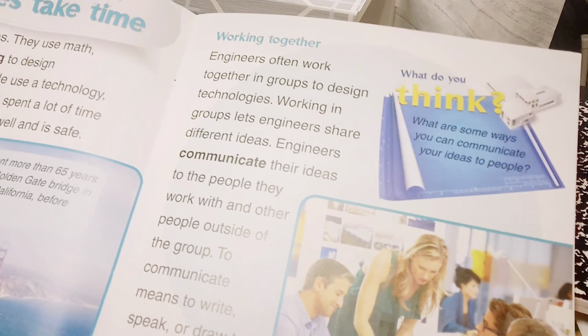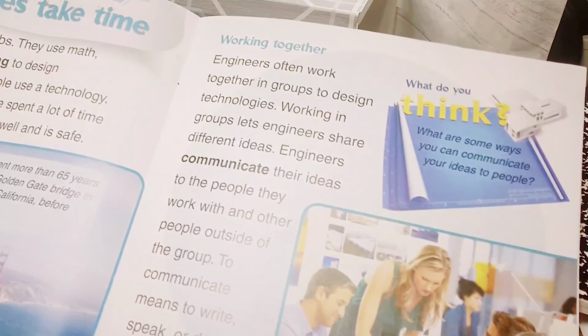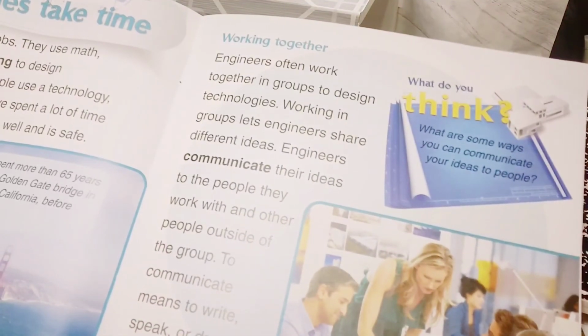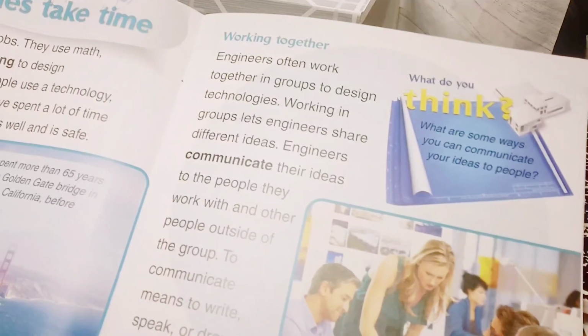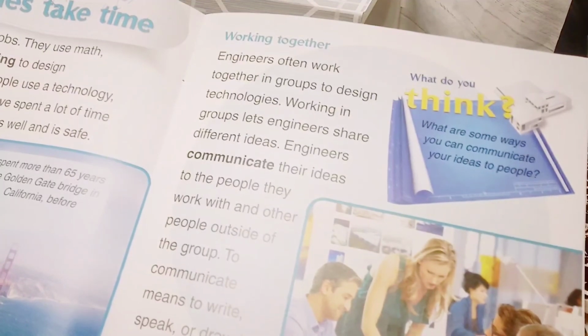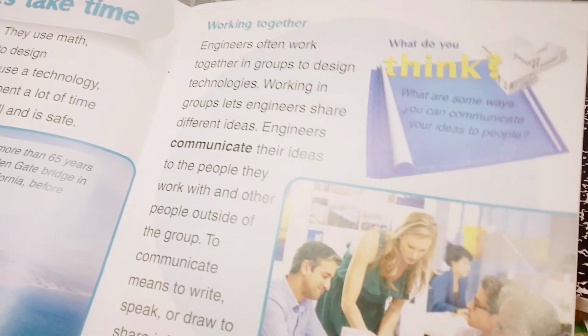Working together. Engineers often work together in groups to design technologies. Working in groups lets engineers share different ideas. Engineers communicate their ideas to the people they work with and other people outside of the group. To communicate means to write, speak, or draw to share information.